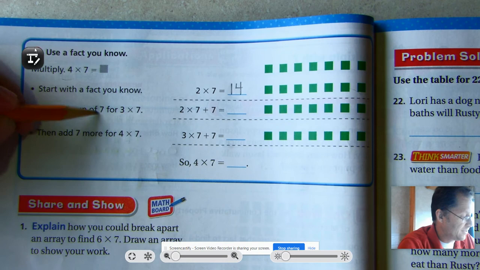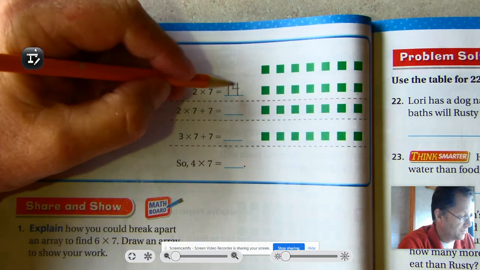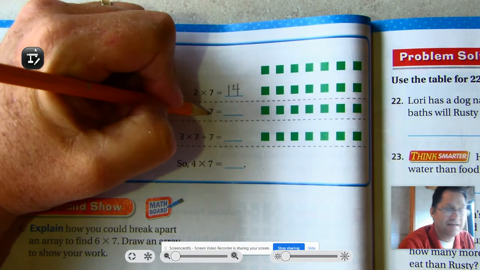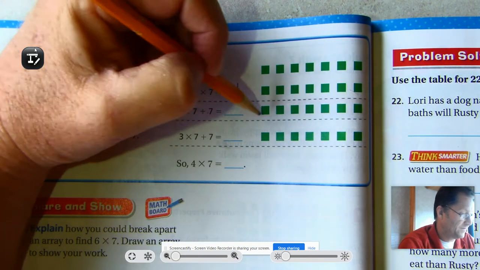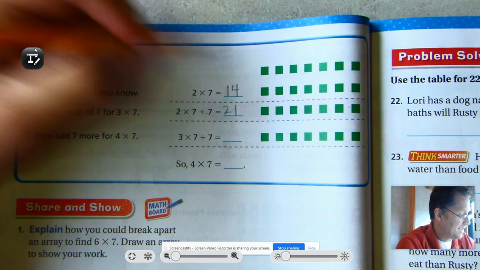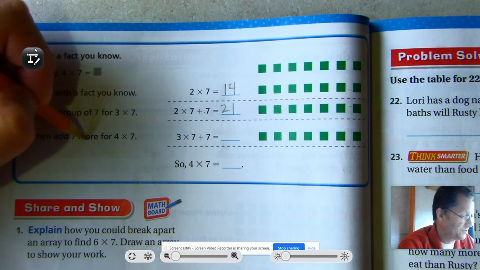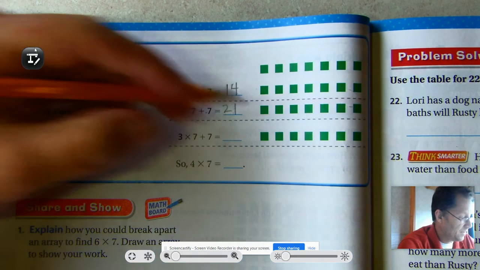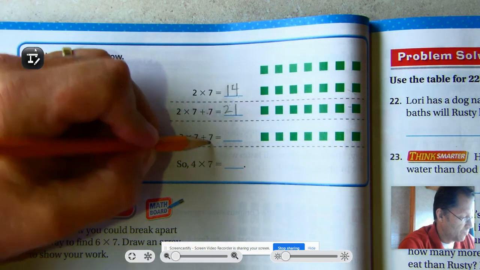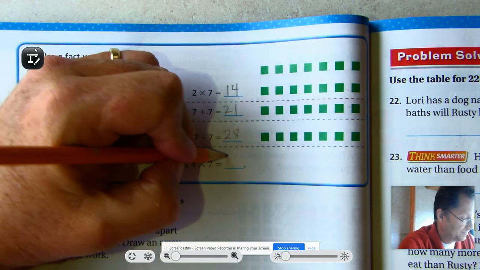Now we're going to add a group of 7, which would be 3 times 7. So we have 2 times 7, which was 14, plus 7 more. So 14, 15, 16, 17, 18, 19, 20, 21. And then add 7 more to get your fourth group of 7. So 3 times 7 is 21, plus 7 more would be 28.